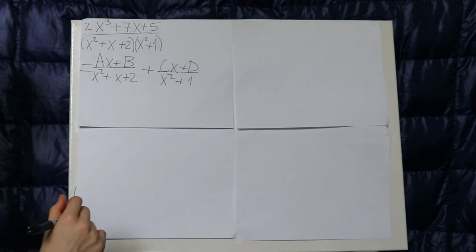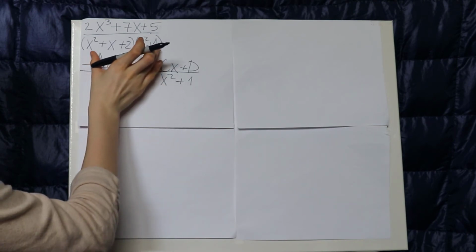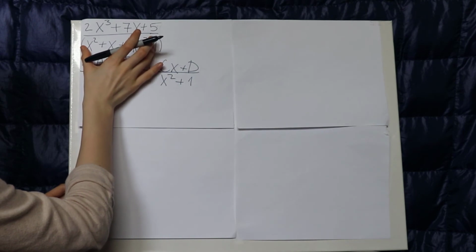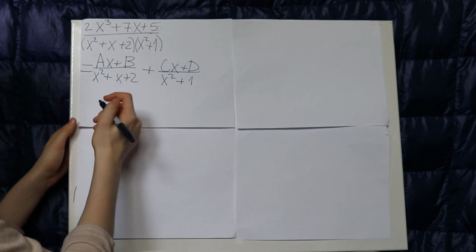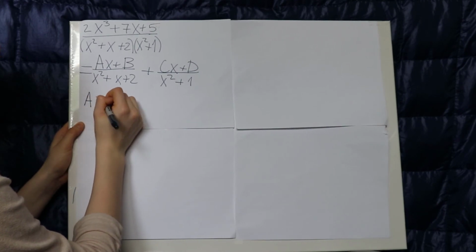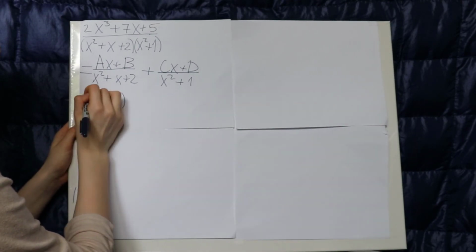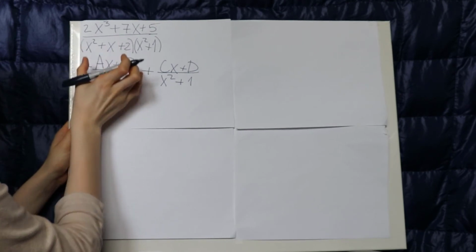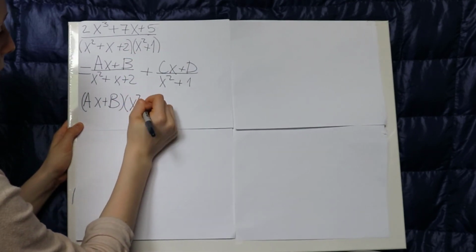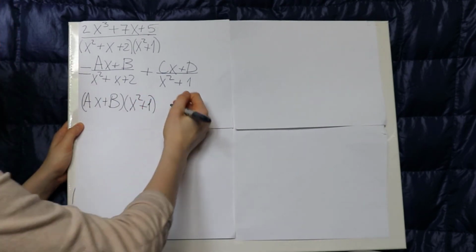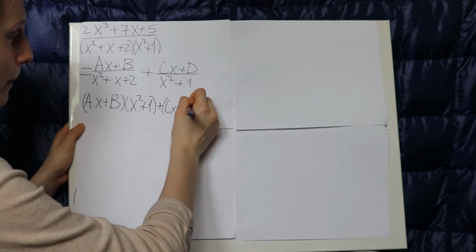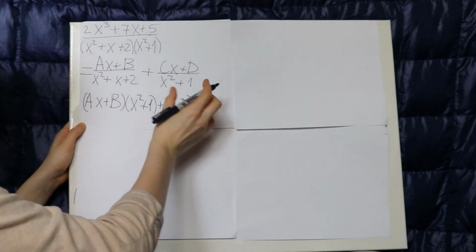So let's do that. Remember how in the first example we multiplied this side by the denominator on this side. So let's do that here too. We would have Ax plus B, and these ones would cancel out, so we would only be left with this one, so times x squared plus 1. And now for the Cx plus D, we have the opposite ones.